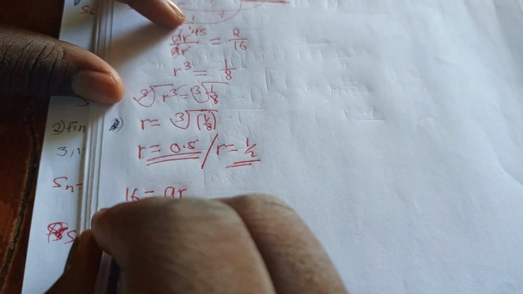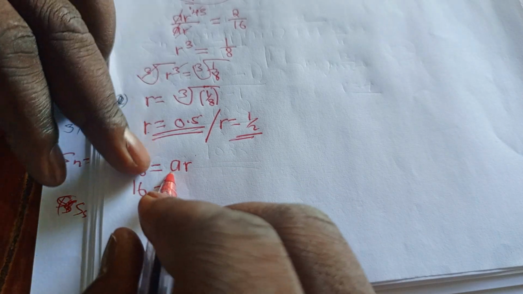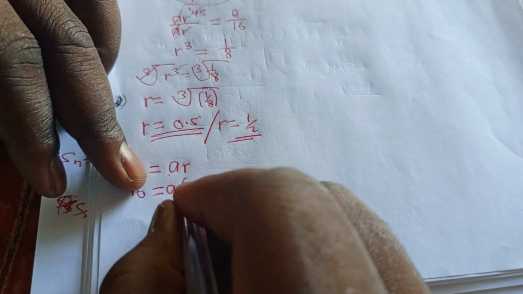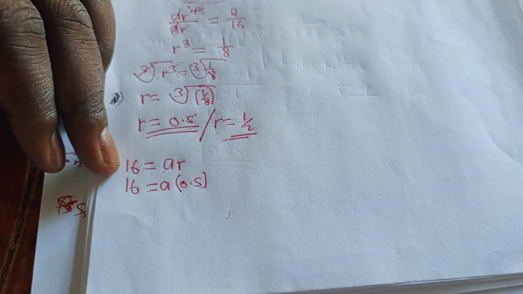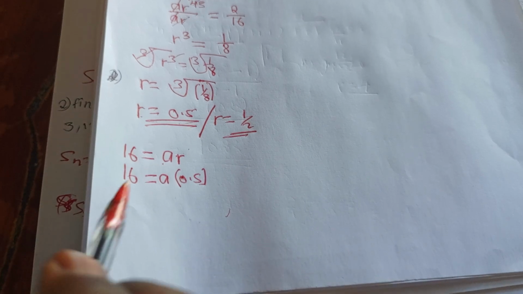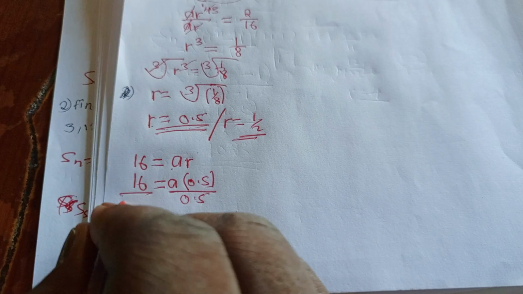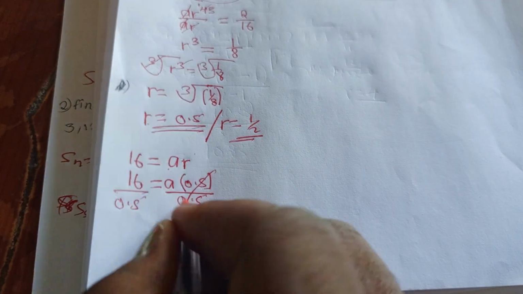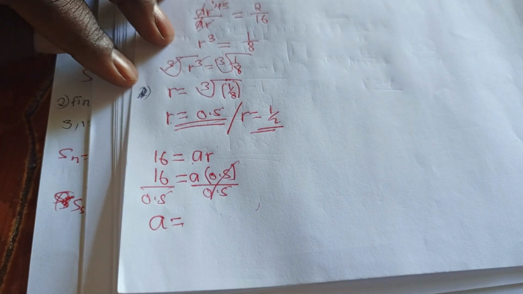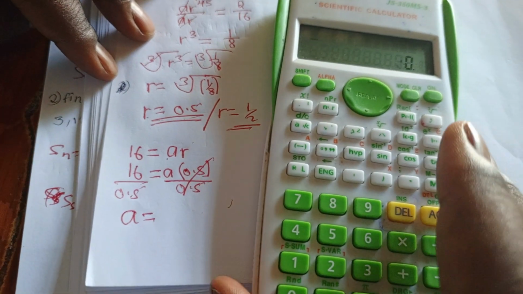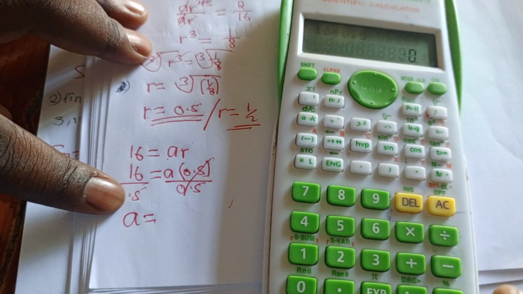So I'll say 16 is equal to my A. I don't have A. My R is 0.5, the value that I found. Since I want to find the value for A, I'll say over 0.5. You cancel this part. So my A will be 16 by 0.5.